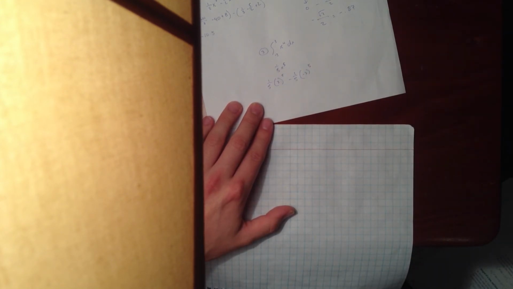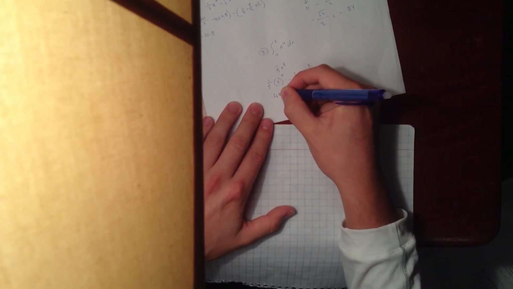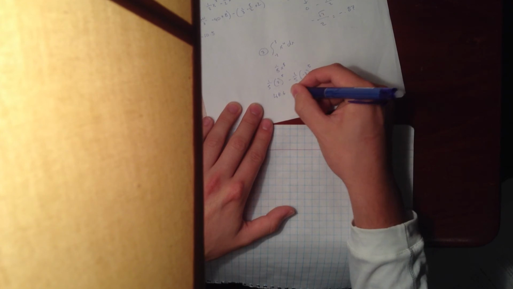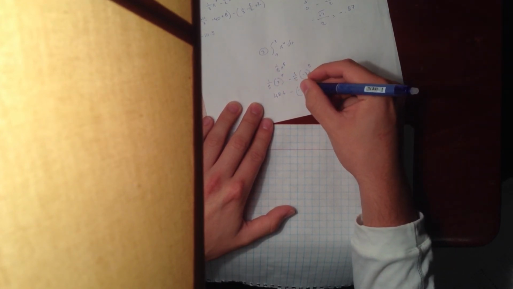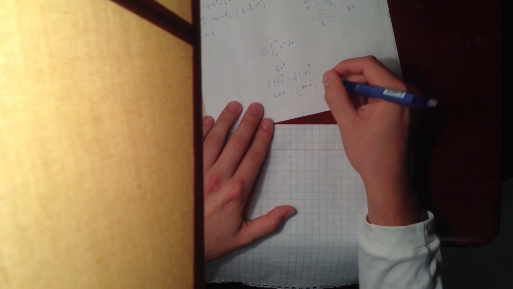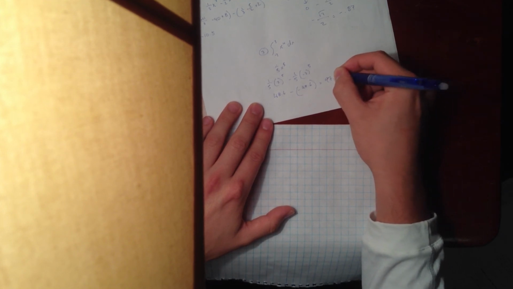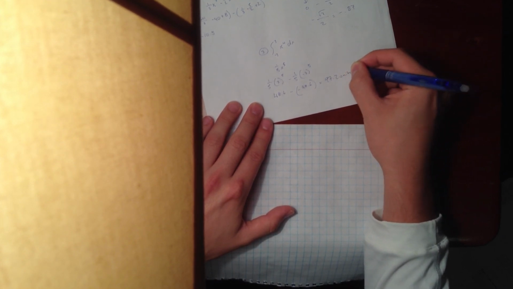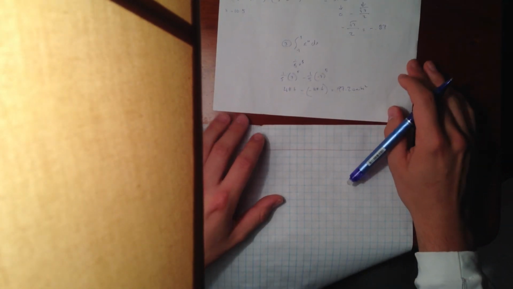And so when we plug in, we get 48.6 minus negative 48.6, which would give us a total result of 97.2 units squared. And so that's basically the fundamental theorem of calculus.